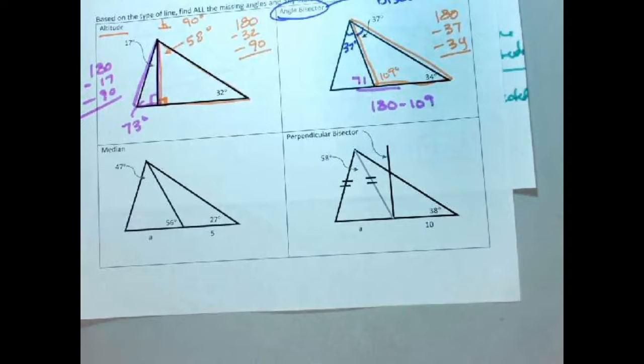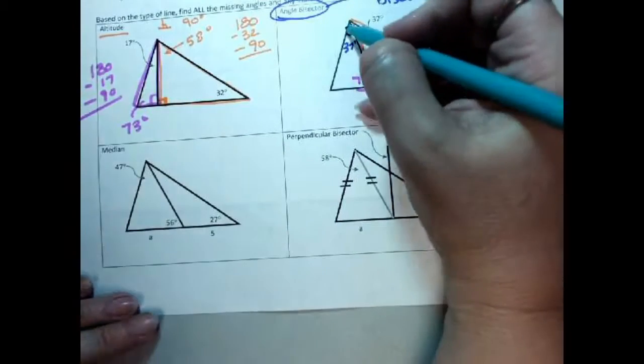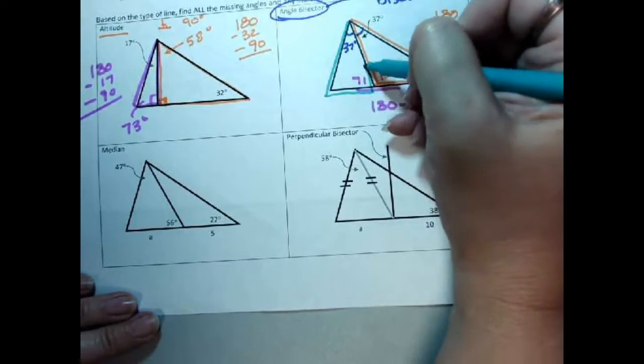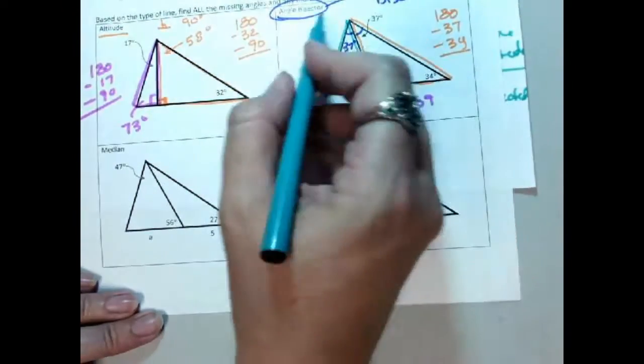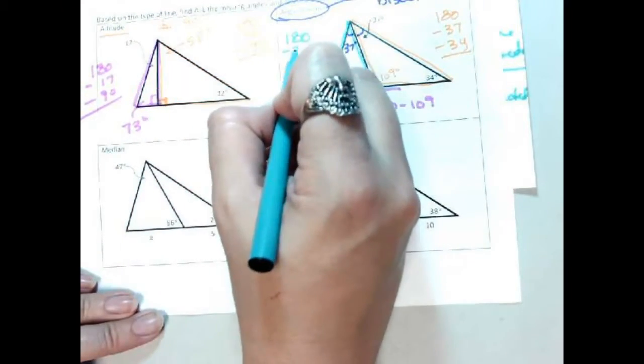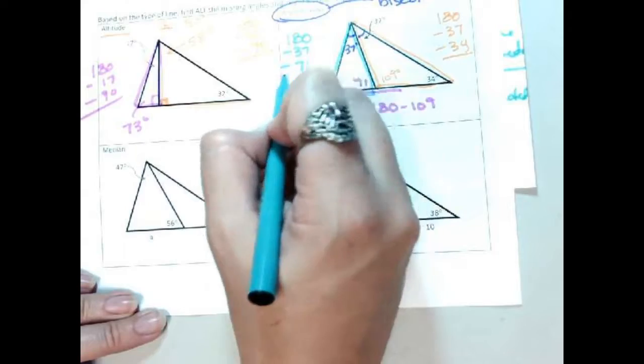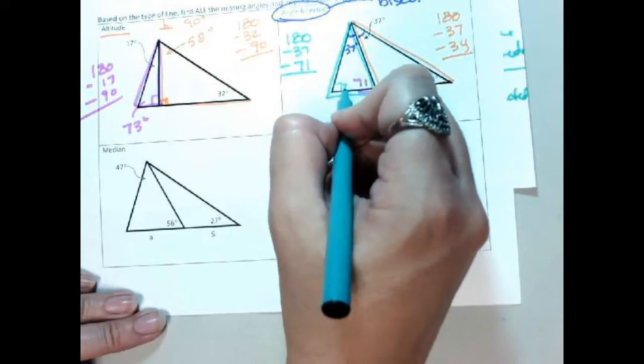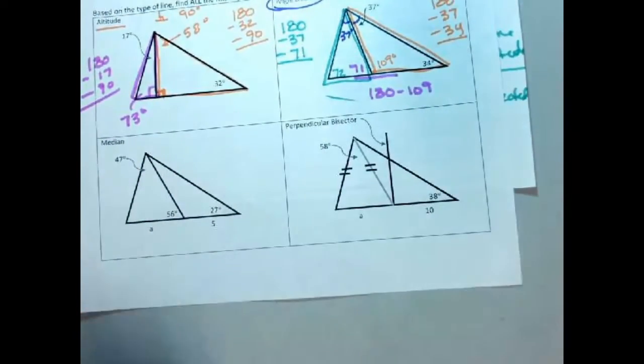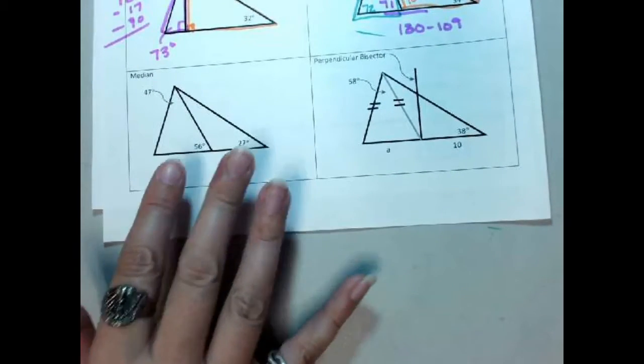Now I can look at this triangle on this side, and they add up to 180. So 180 minus 37 minus 71, this angle is 72. I found all the angles there. I'm done.